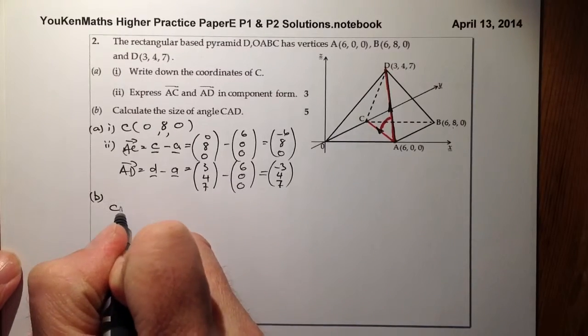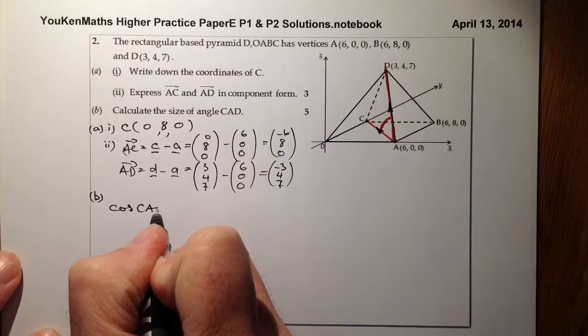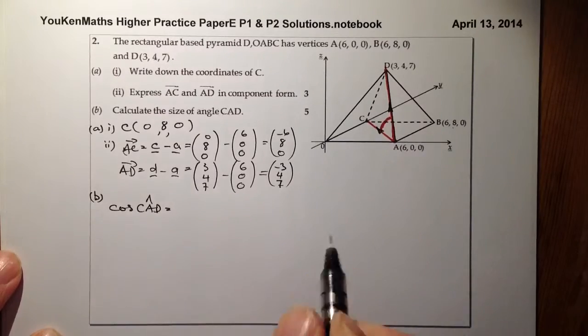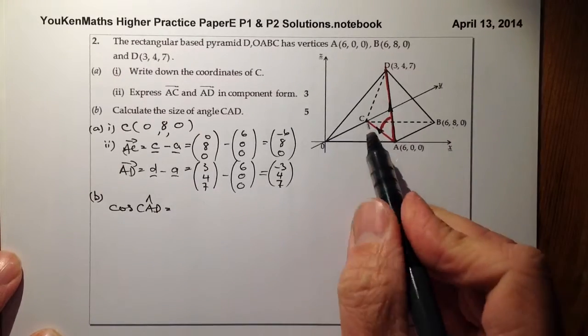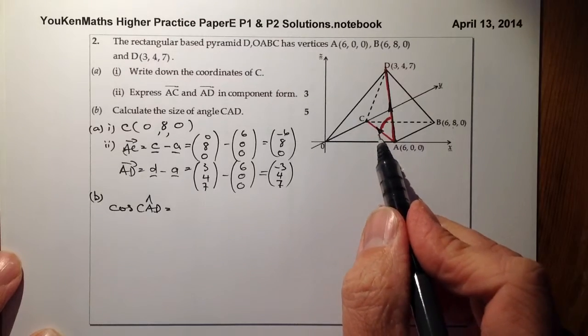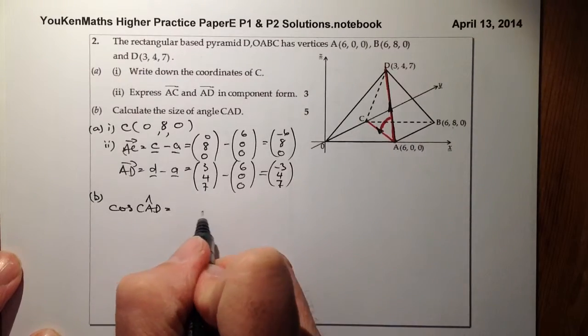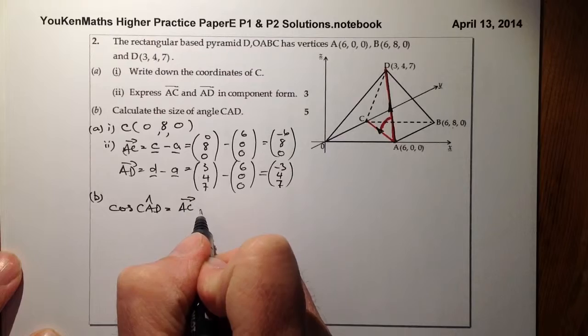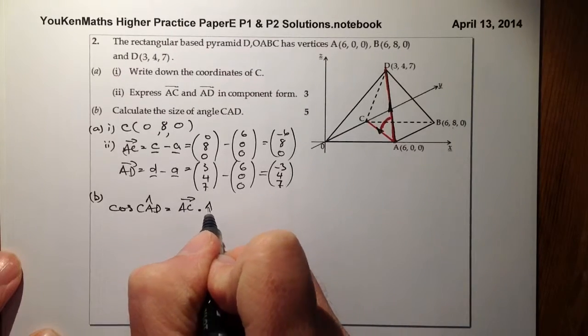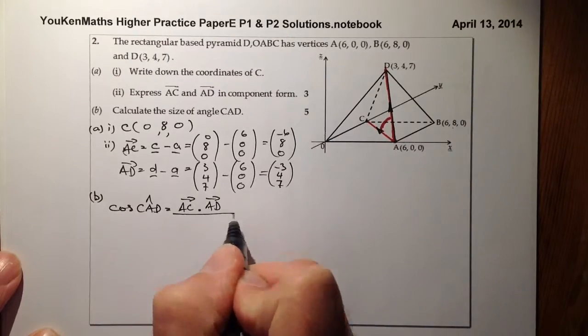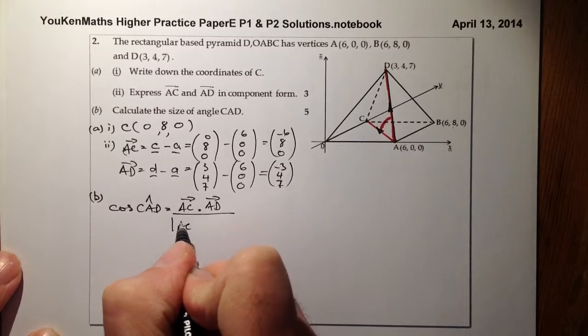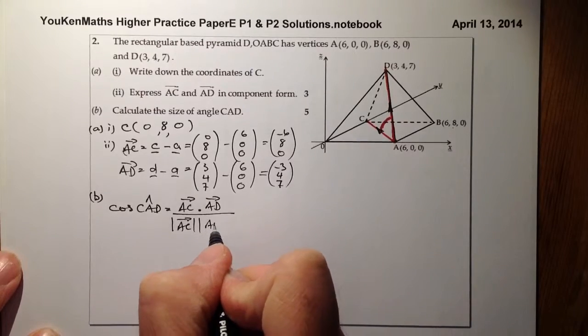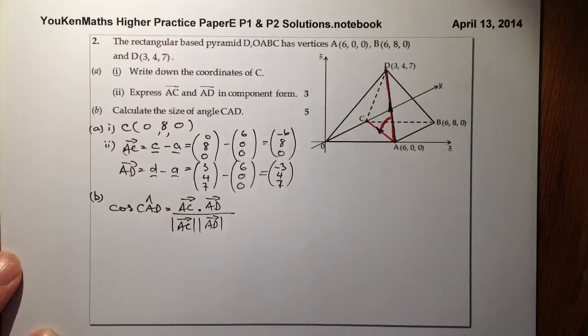I'll find the cosine of CAD, using both vectors and the dot product between them. So I've got AC dot AD, all divided by the magnitude of AC and the magnitude of AD multiplied together.